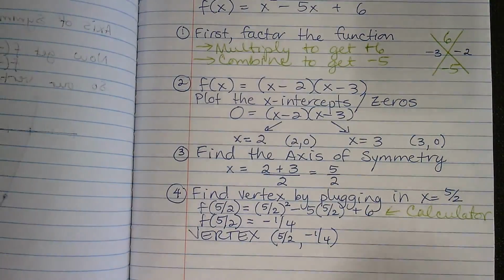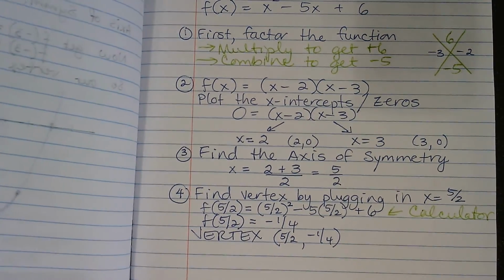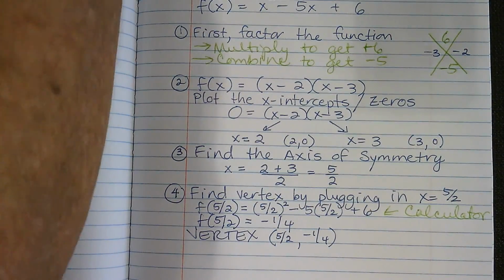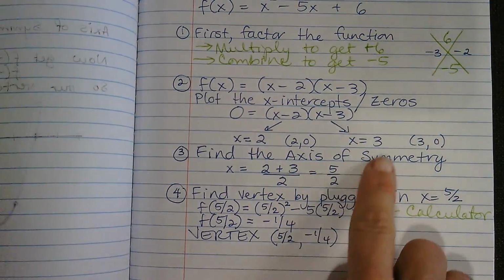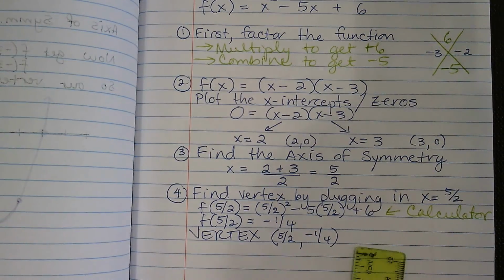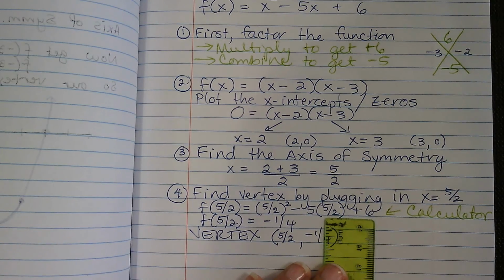Okay, but now I have my vertex, my axis of symmetry, where it hits the x-axis, I can draw a graph. This is going to be 2 and 3, and it doesn't go very, very far down, so I'll put them like in the first quadrant. I'll do it like here.